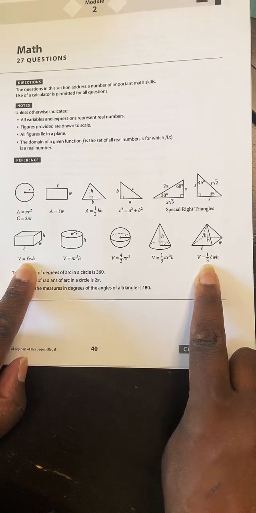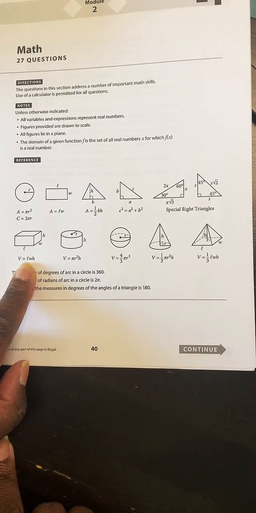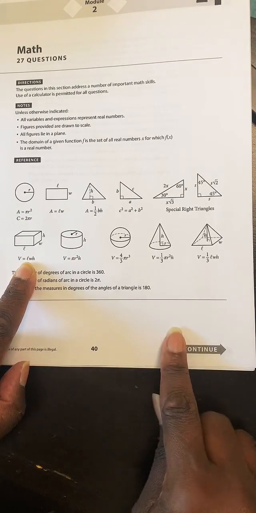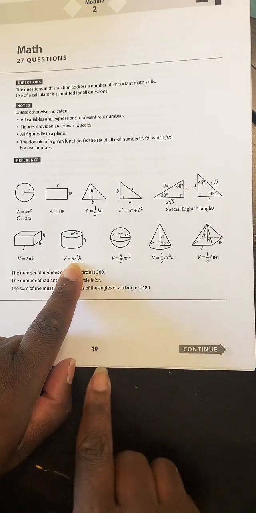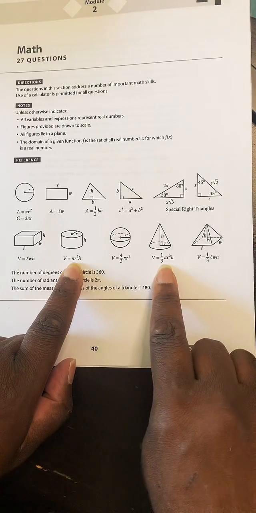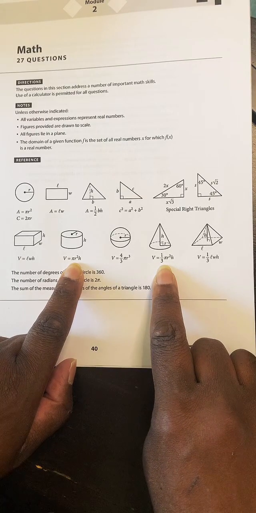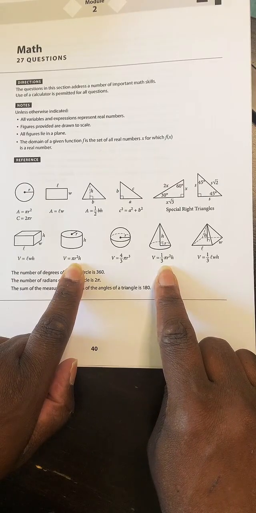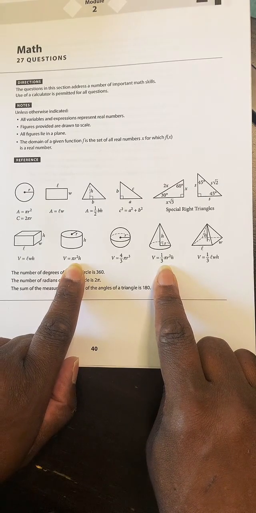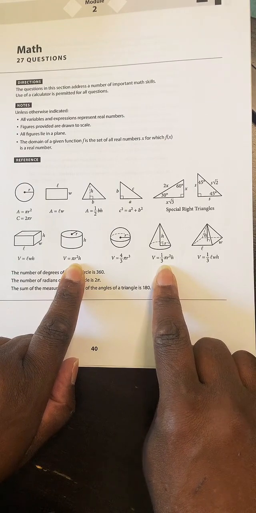A pyramid is basically 1/3 the volume of a rectangular prism. Now, if I know the formula for the volume of a cylinder, all I have to do is divide that by 3, and I get the volume of a cone. So I know a lot of us are like, oh man, Audrey, there are so many formulas that I have to memorize. And I'm like, you don't have to memorize all that.